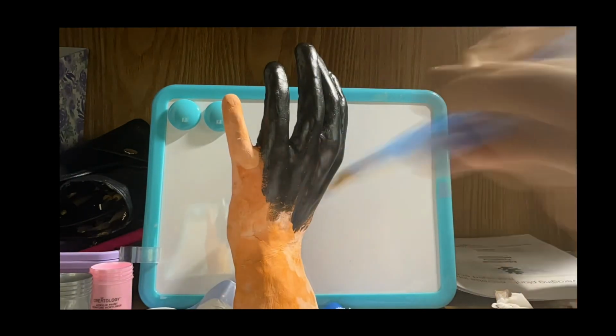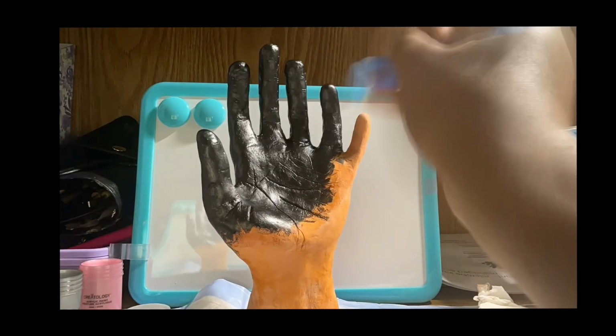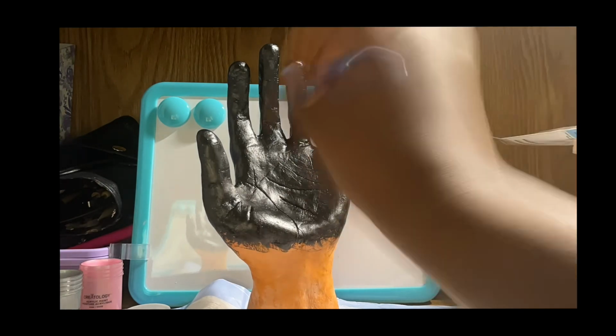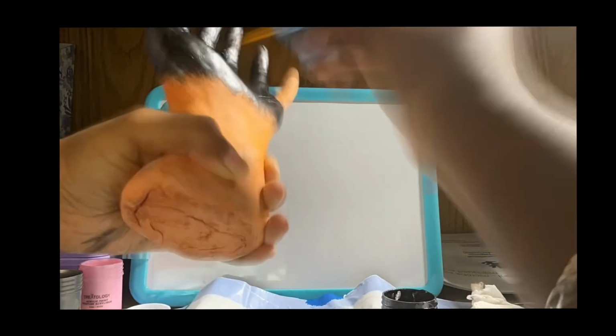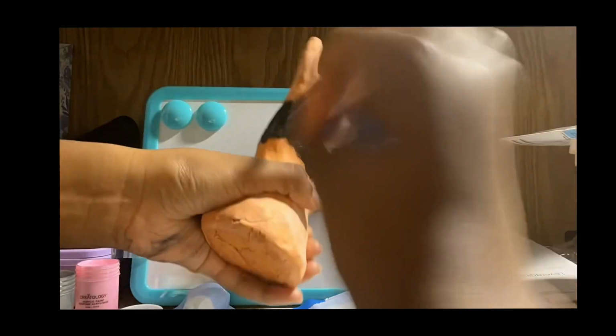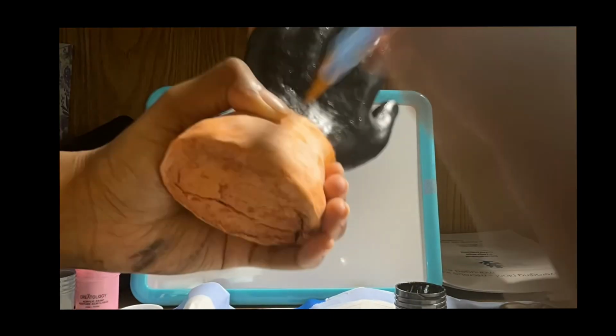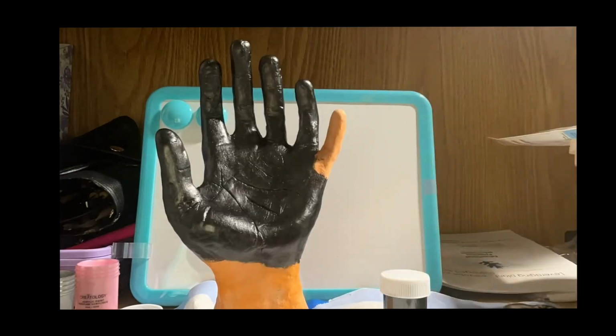Which type of polydactyly is this hand model? If you said postaxial polydactyly, you are correct.